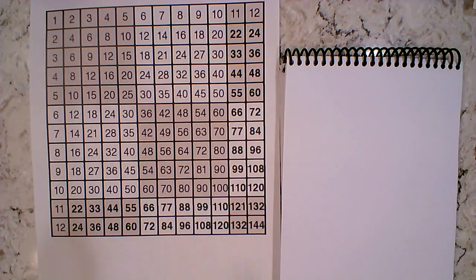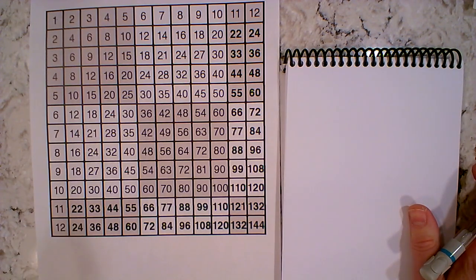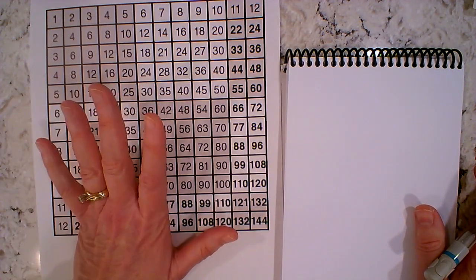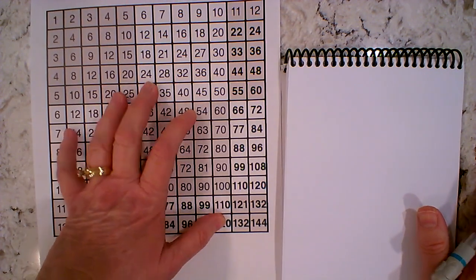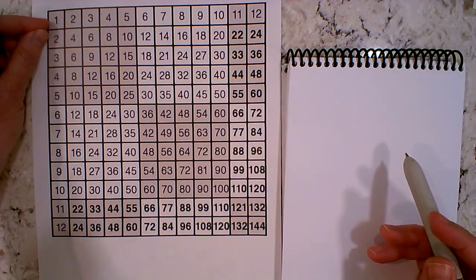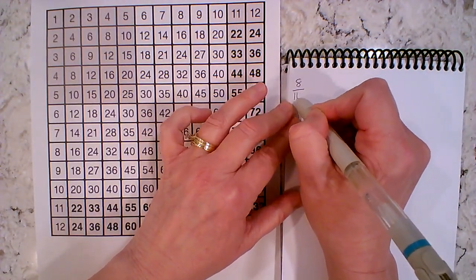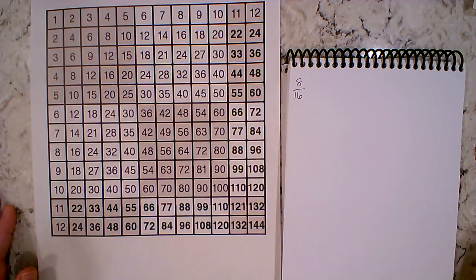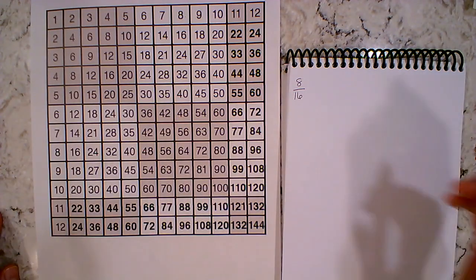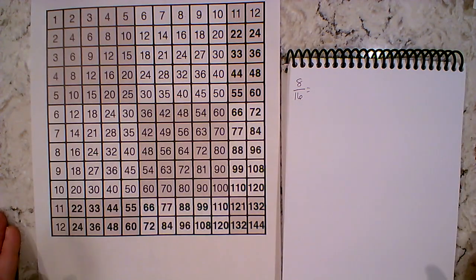But now let's do this in reverse. We kind of know how to use the fraction chart to find equivalent fractions, up to the tenths. And we now know how to use the multiplication table for that. But what about the reverse of it? If I know the base number, I can find the equivalent fractions. But what if I have a fraction such as 8/16? How do I simplify that? How can I find the lowest number, the simplest form of it?